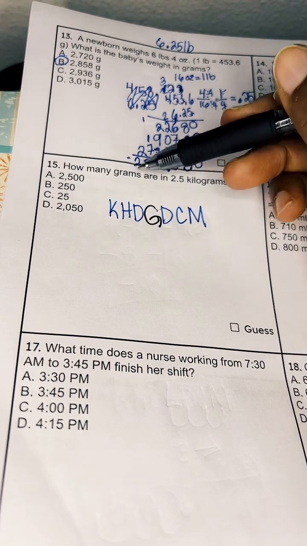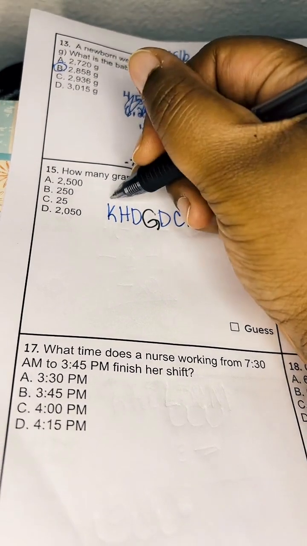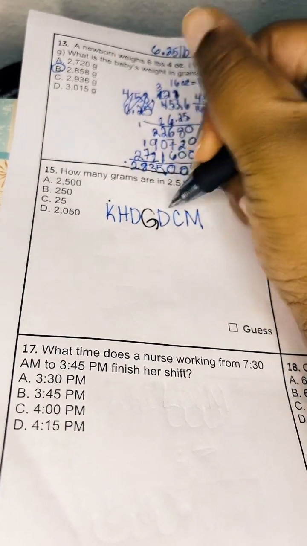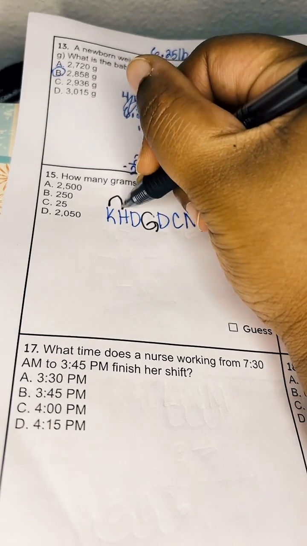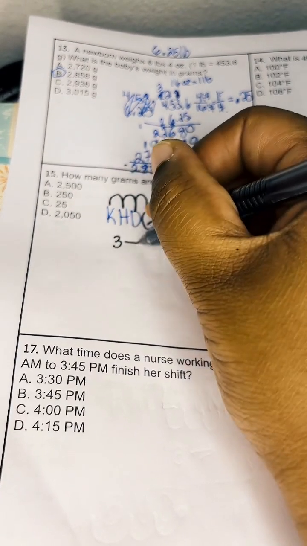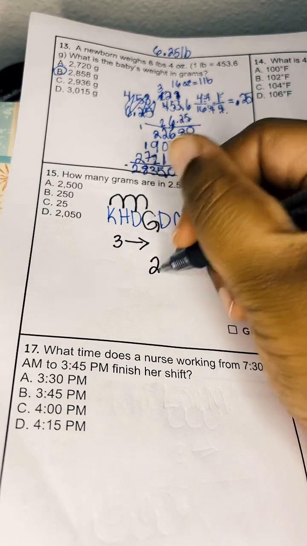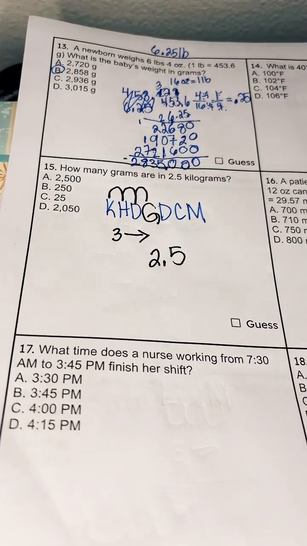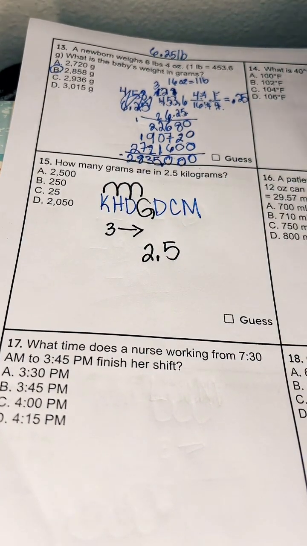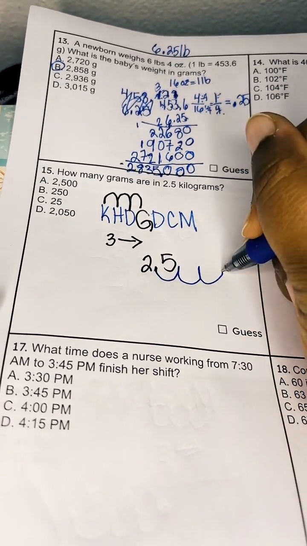Now it's asking us how many grams, but we're starting at the kilograms. So we start here, and we're trying to get to here. So we go 1, 2, 3. So we're going 3 to the right. So what does that mean for that decimal? I'm swinging that bad boy. Thank you, Haiti. So we go 1, 2, 3.